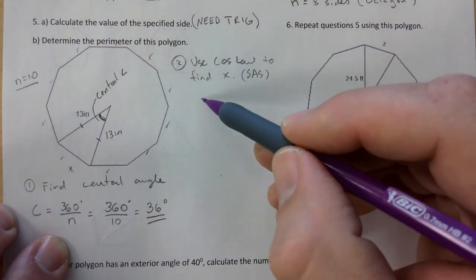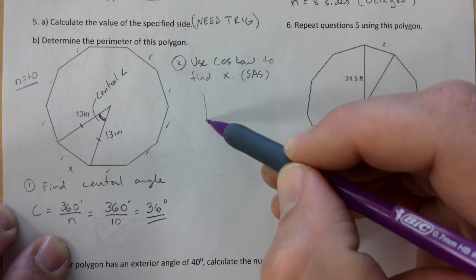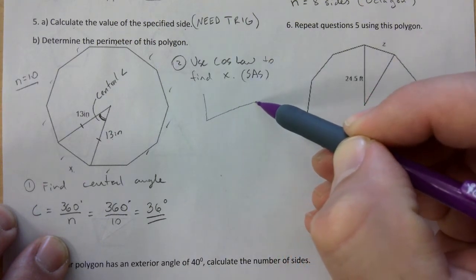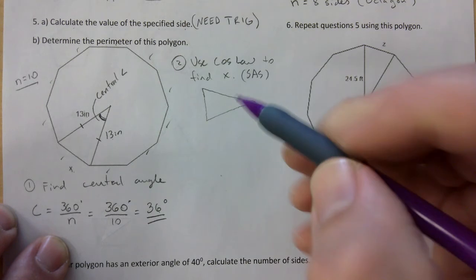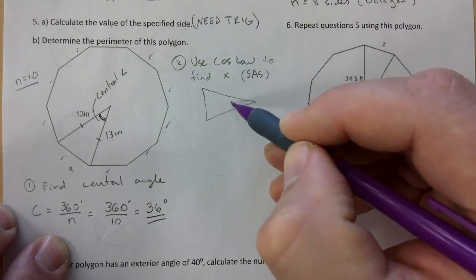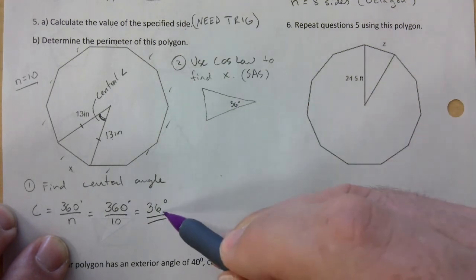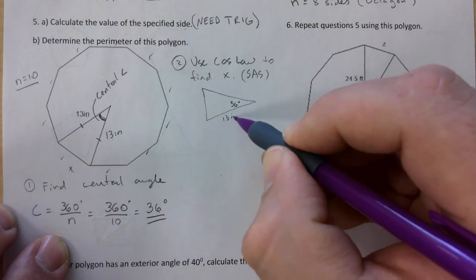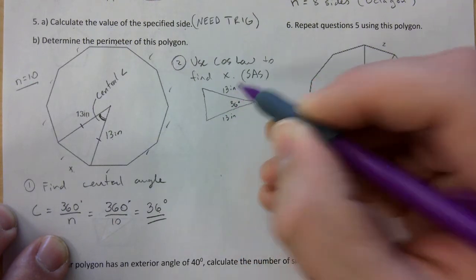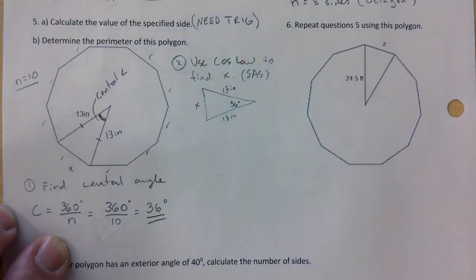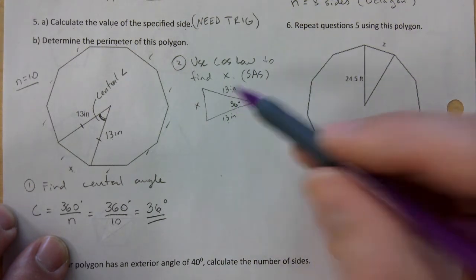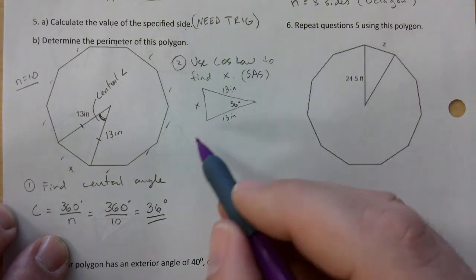I think I'll be able to draw this out, but if you think about it, you have 36 in here, which you just calculated. This is 13 inches, and this is 13 inches. This is my unknown. So it's a side angle side. You can only use cosine law there.